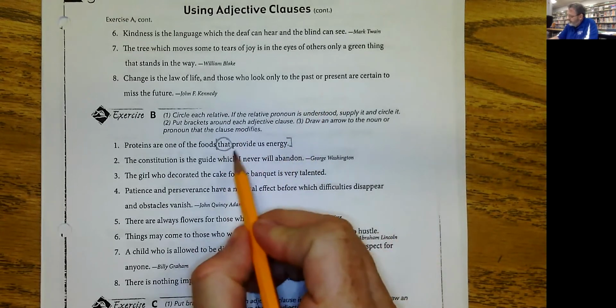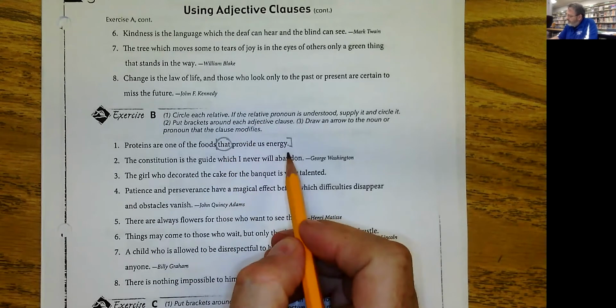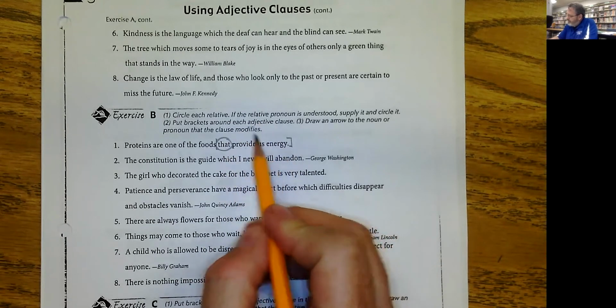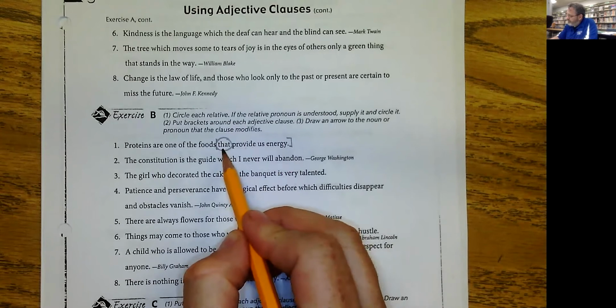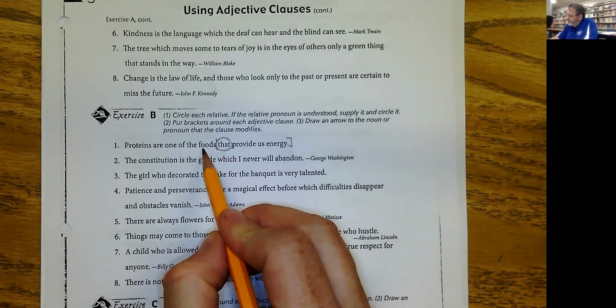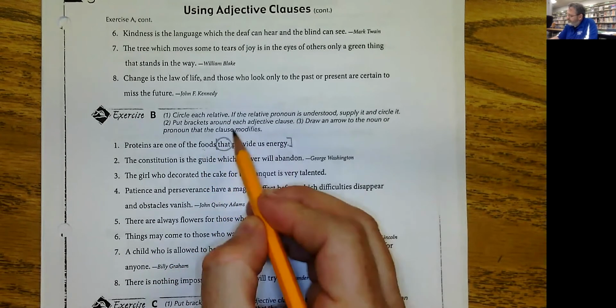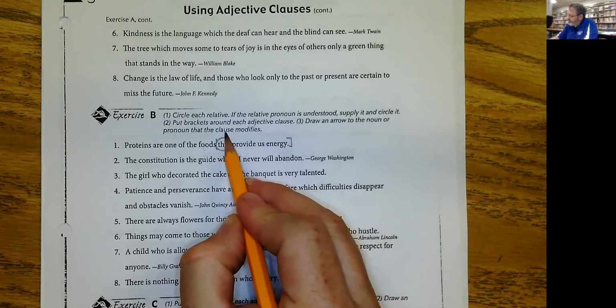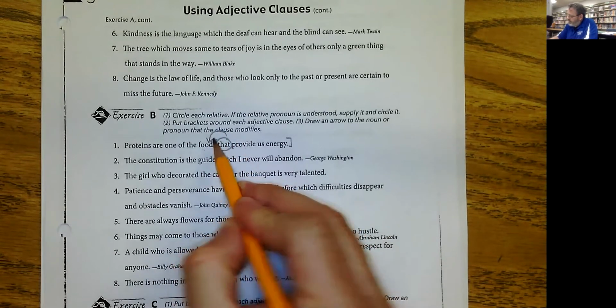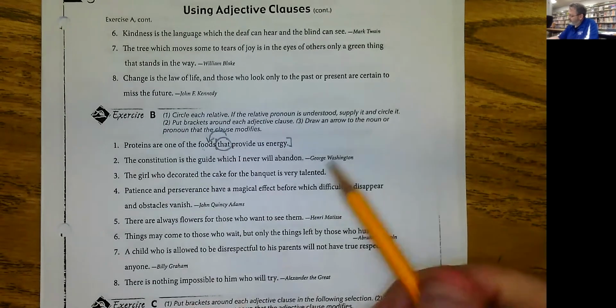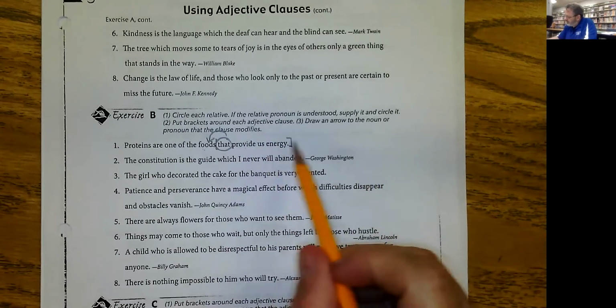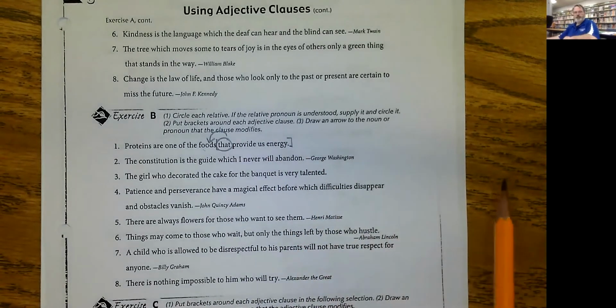But anyway, we circle the word that. Now we have to draw an arrow to the noun or pronoun that the clause modifies. Well, which foods are we talking about? The foods that provide us energy. So I'm going to draw an arrow to foods. We're done with that one. Okay, so everybody understands that.